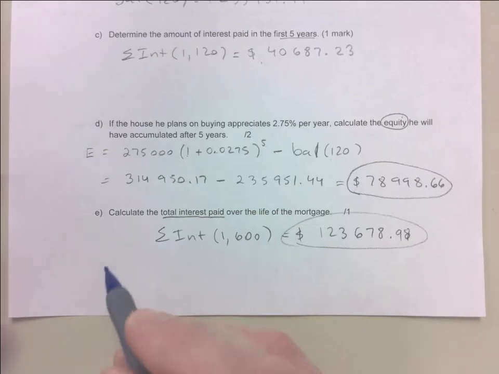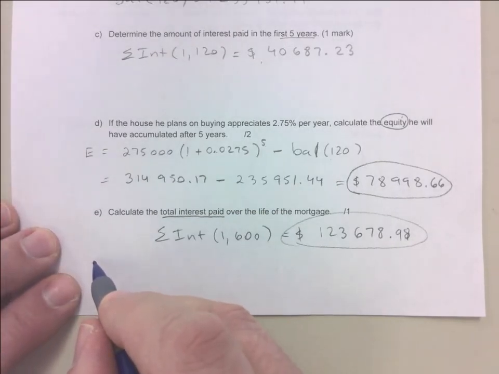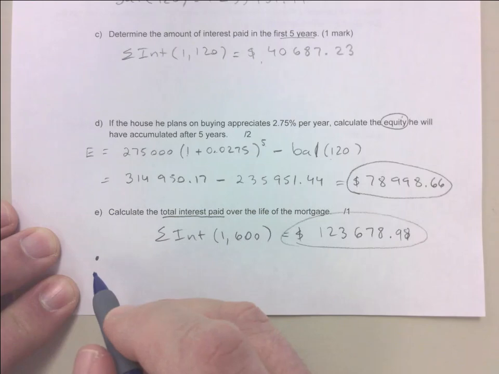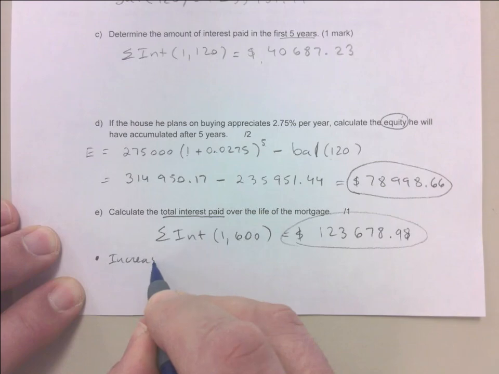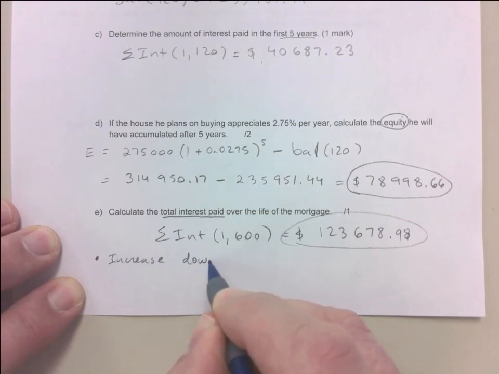I know I highlighted that in your notes, but how could you save on the interest paid? Like what could you do to pay less interest? Increase your down payment, right?